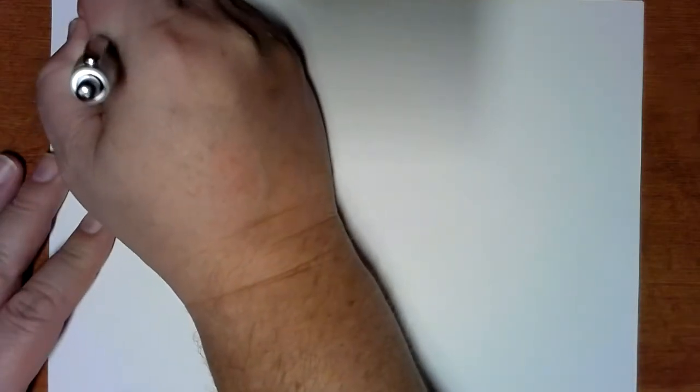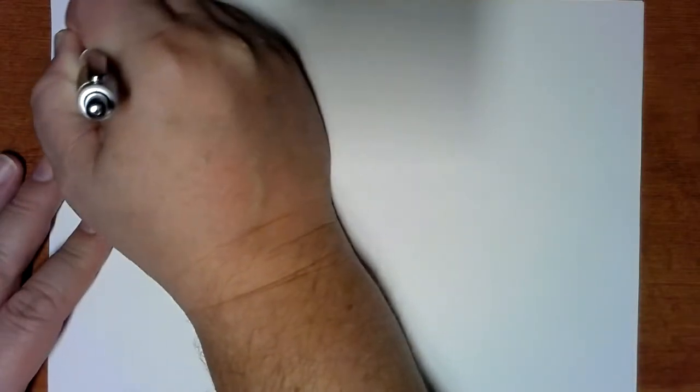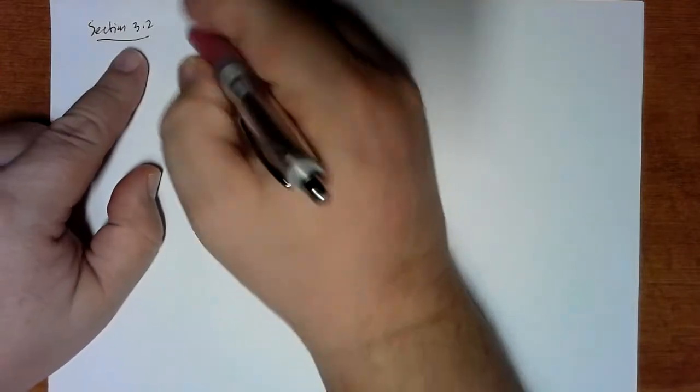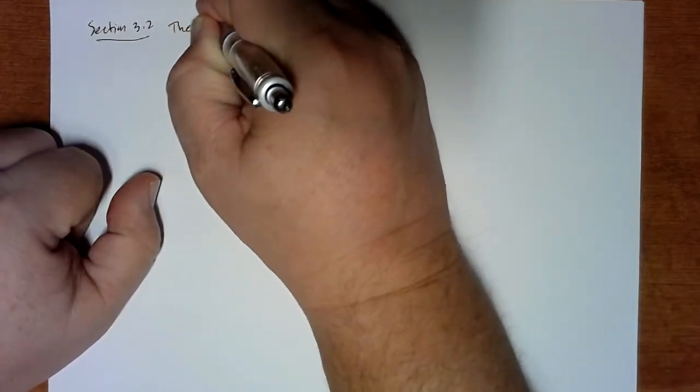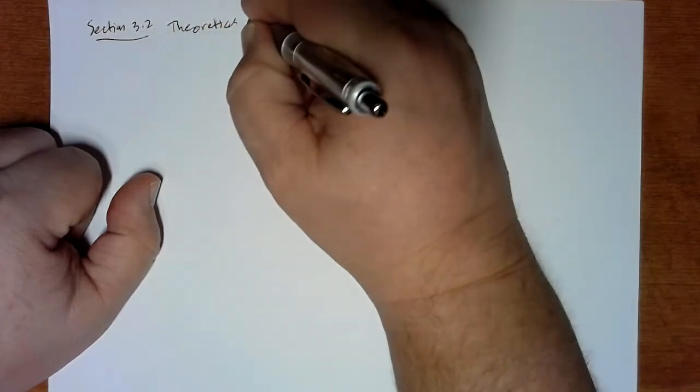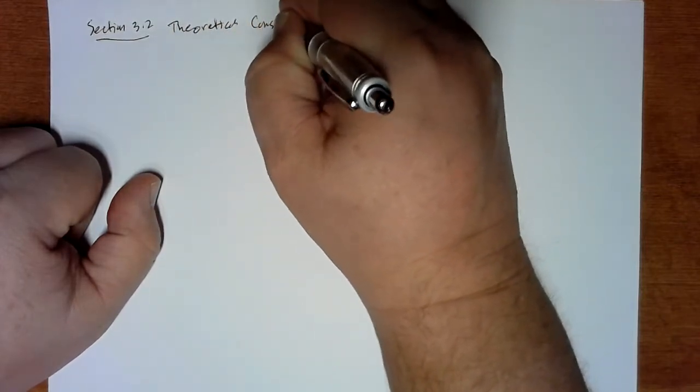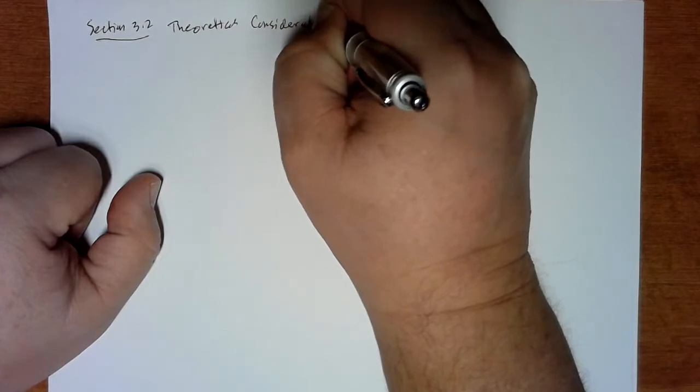Okay, so we're taking a look at section 3.2 today. Section 3.2. We can kind of think of section 3.2 as theoretical considerations. So some of the stuff that we've already done.